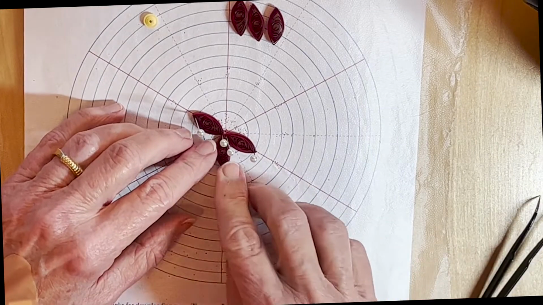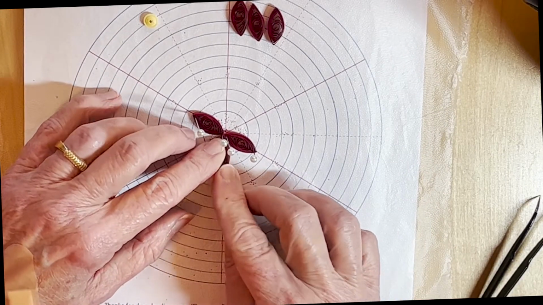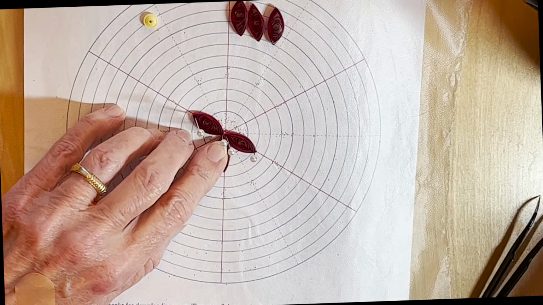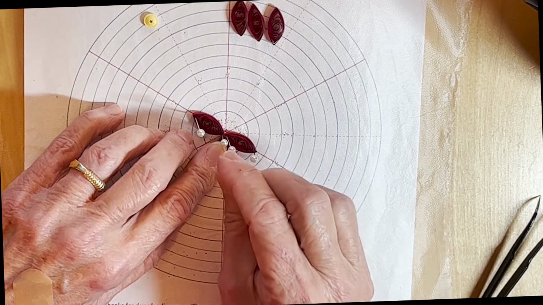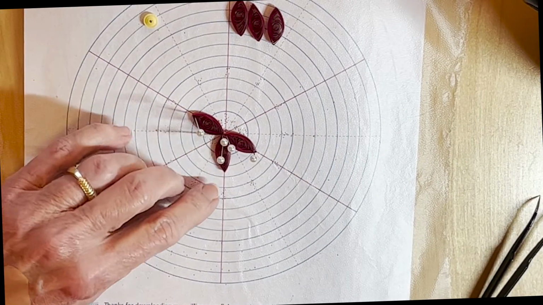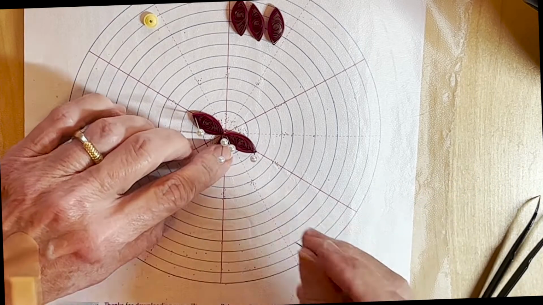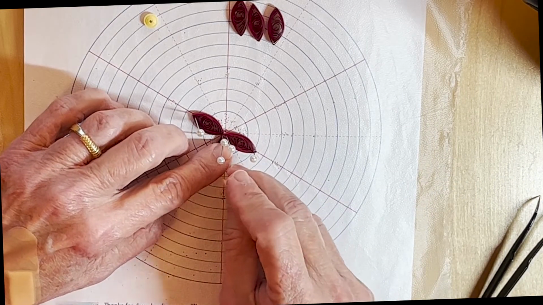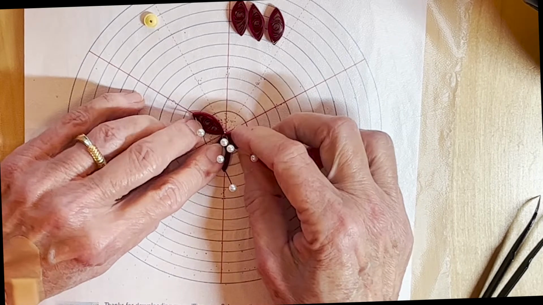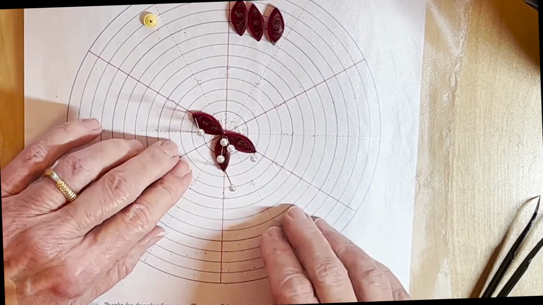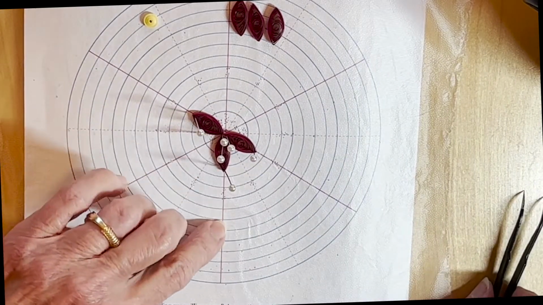So again, I'm putting the inside tip at the middle, and I'm going to pin that. And then I'm making sure that I'm staying on my line here, and pinning this along here.